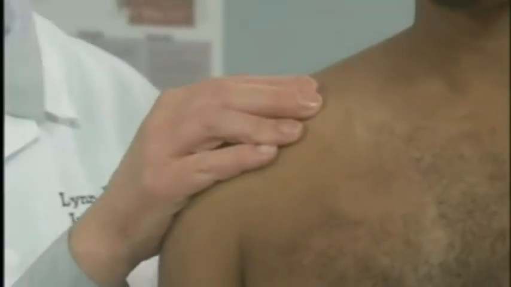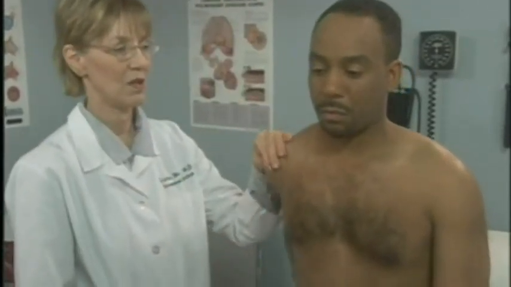If you suspect a problem, cup your hand over the patient's shoulders and feel for crepitus as the patient repeats the movements. Okay, all the way down. All the way back. Good. Okay. Now we'll repeat on the other side.